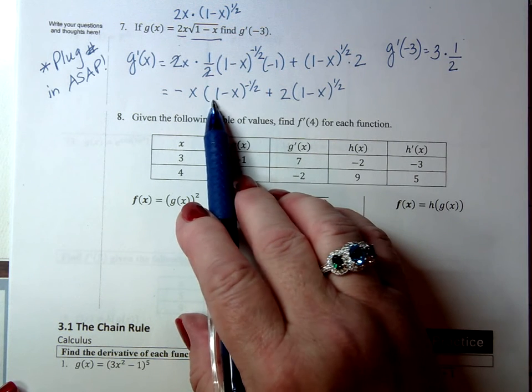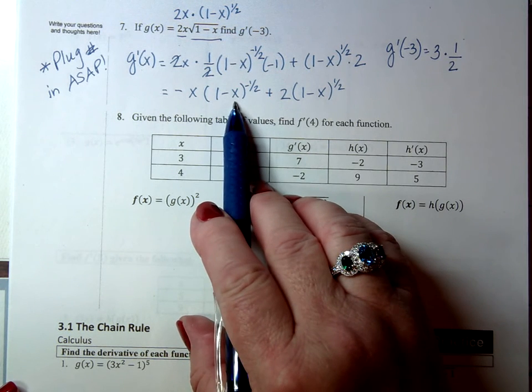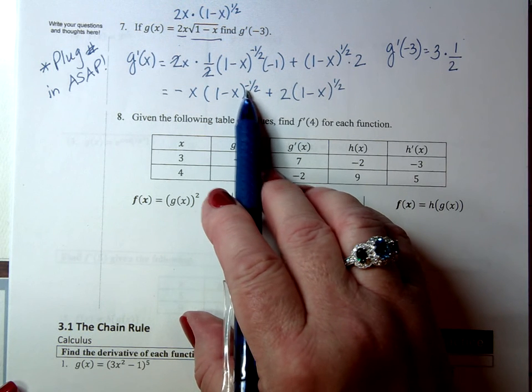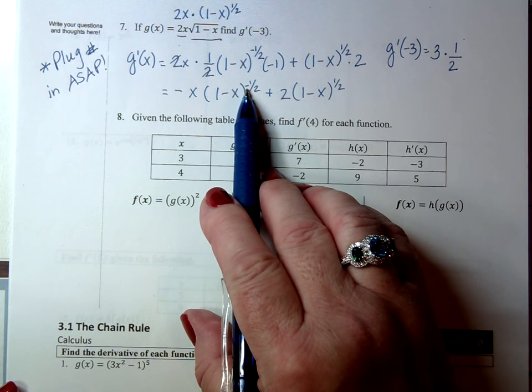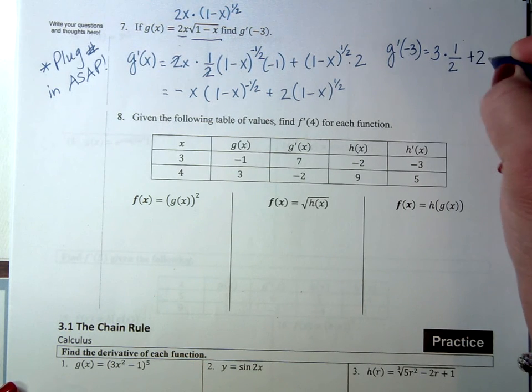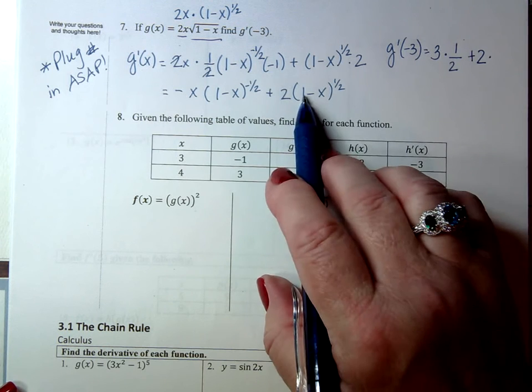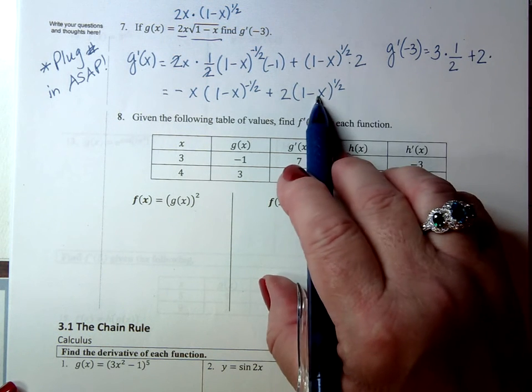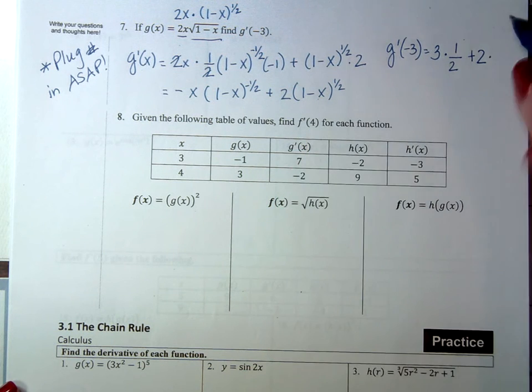1 minus a negative 3 is 1 plus 3, that's 4. The square root of 4 is 2, and it has to go in the denominator because it's negative. Then I have the plus sign, and I have a 2 times 1 minus a negative 3, which is 4. The square root of 4, regular old square root of 4, is 2. So this is going to be a 2.